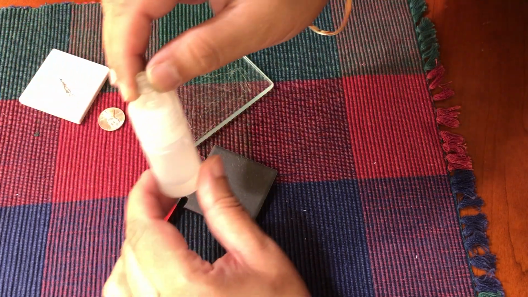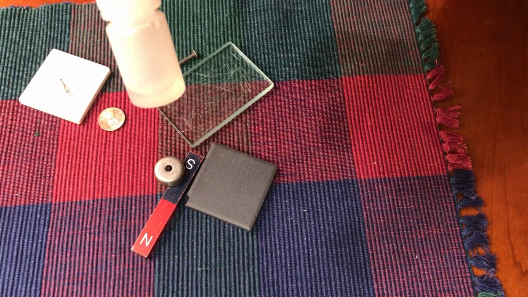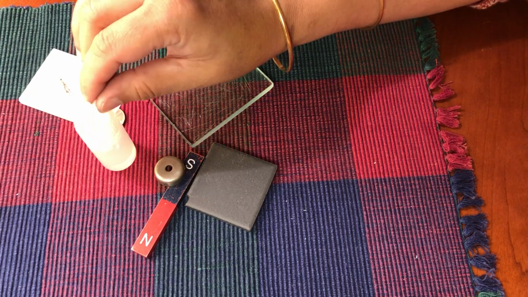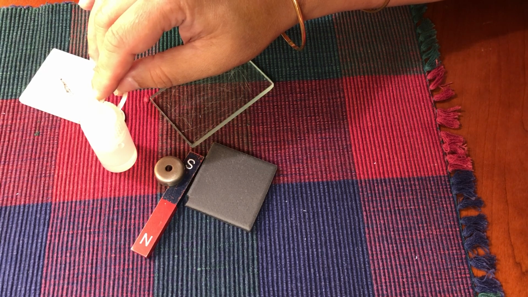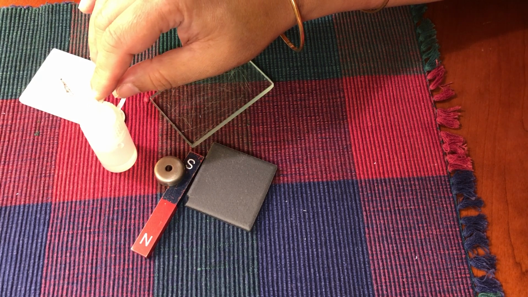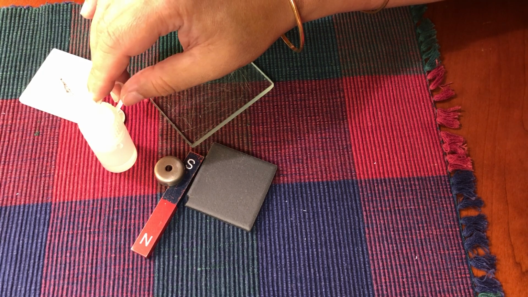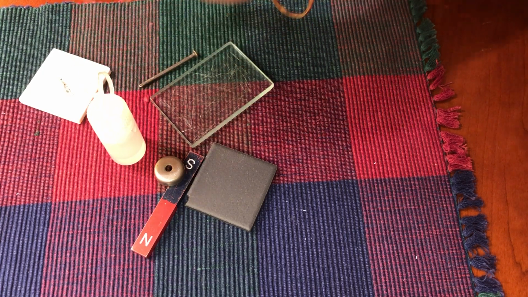Now, I also have a bottle of dilute hydrochloric acid here. This is used to do a chemical test, and there's one mineral in your tray, in fact, a couple of minerals in your tray, that will react with this hydrochloric acid. That is why we will use this to identify that mineral.